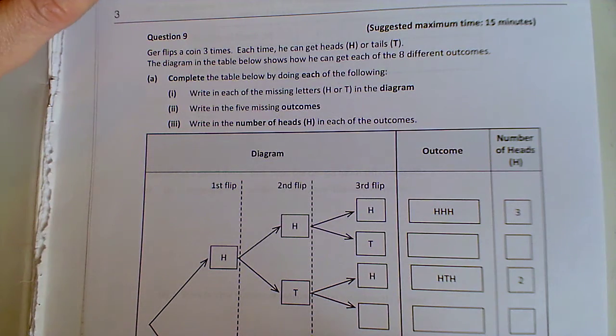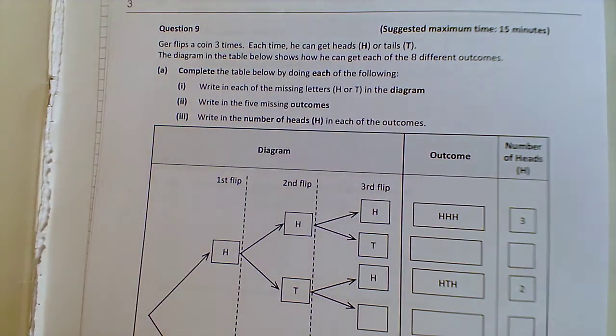Okay, I don't know why, but the video decided to stop in the middle there. So I'll just start again from the third question. And this was a tree diagram.